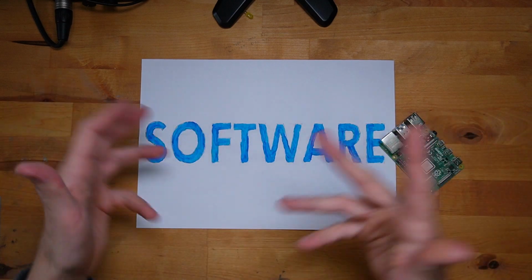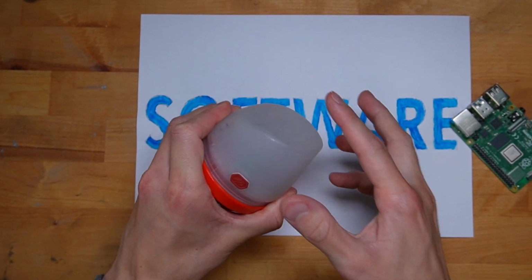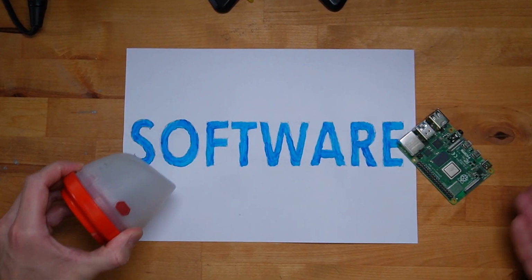I'm thinking this thing right here, this flashlight. Yeah, I think that this right here is the perfect representation of a computer. But then how the hell could a flashlight be a representation of a computer, you may ask? Well, I'm glad you asked.